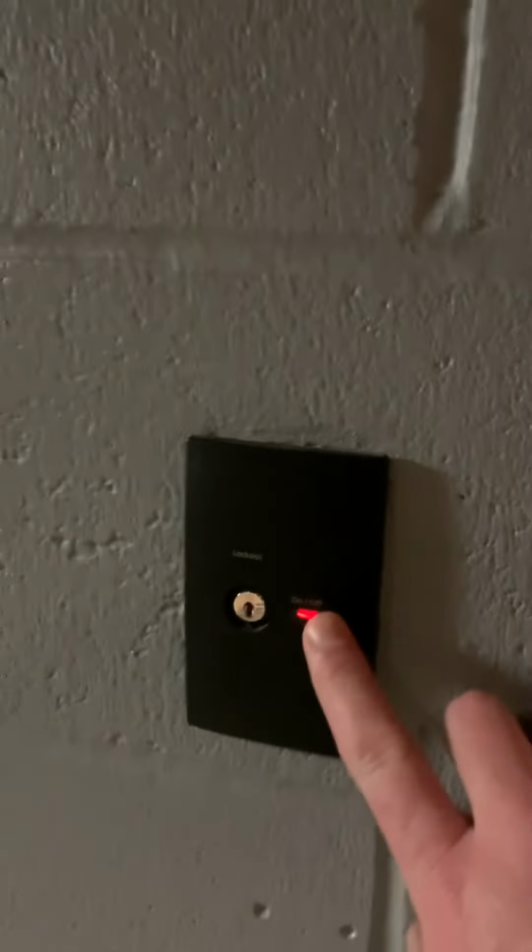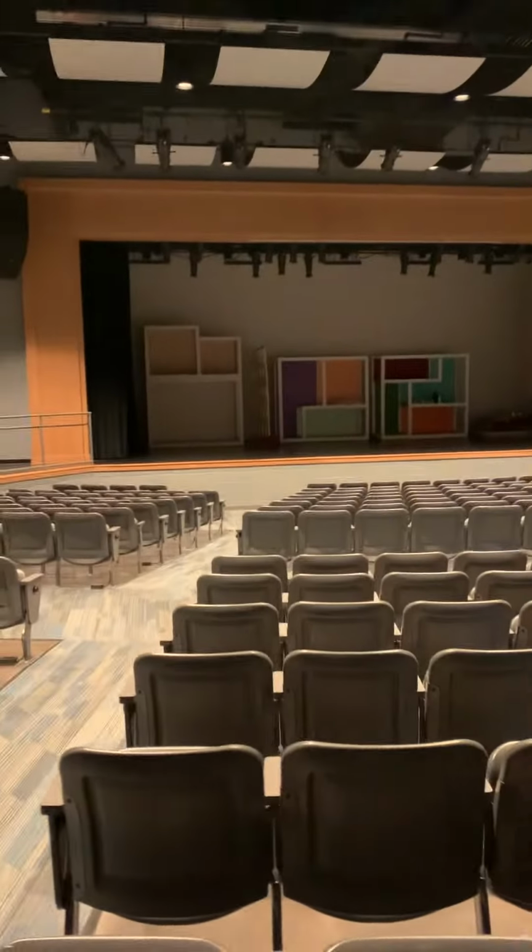Additionally, you can turn those lights on and off with this switch. You push that red button, the lights turn off. Push it again, the lights turn on above the seating.